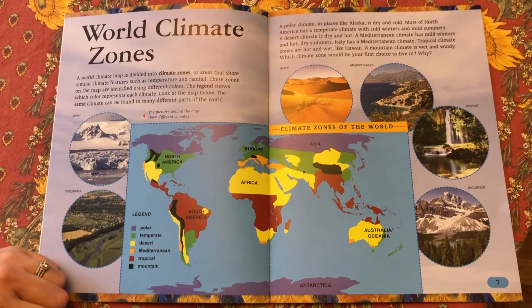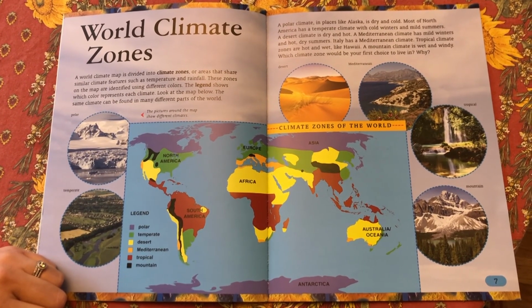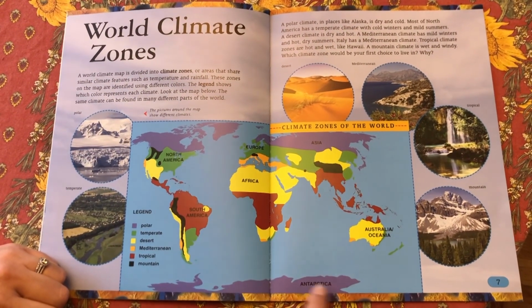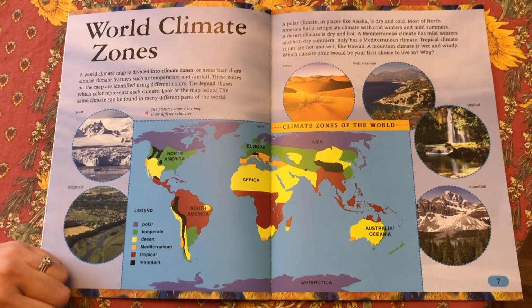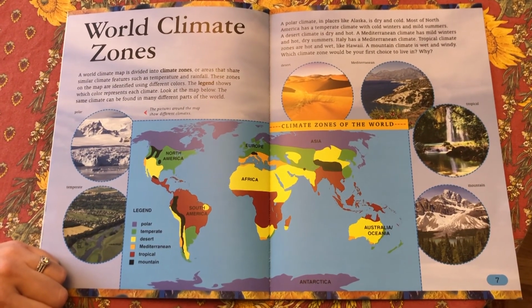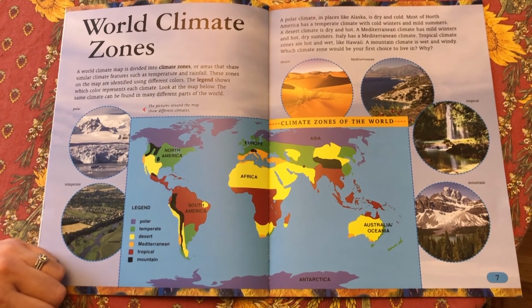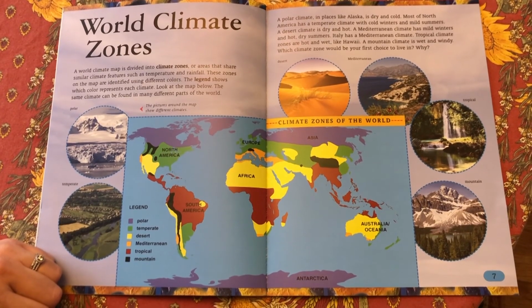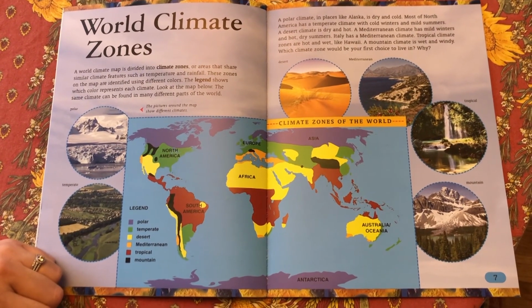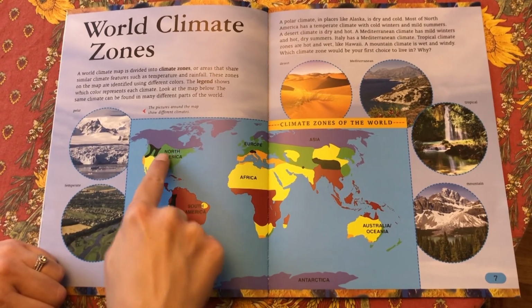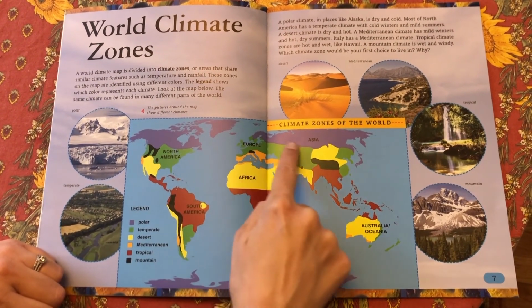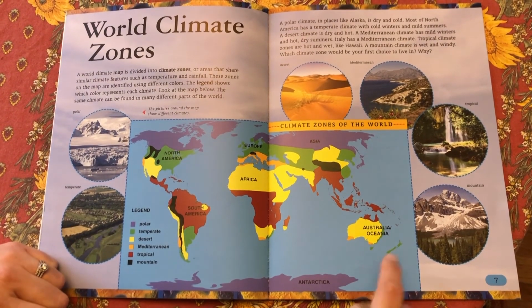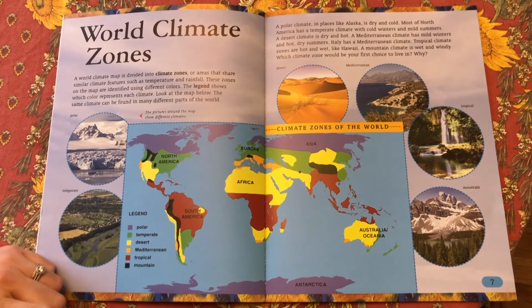Well, I notice that polar climates are up here, and they're also down here. And I don't see polar climates anywhere else. What about you? Do you notice that? Let's see, what else do I notice? I notice that the temperate climates are kind of spread out. So there's some here, here, here in Europe, here in Asia. There's a little bit in Australia, like near Australia.